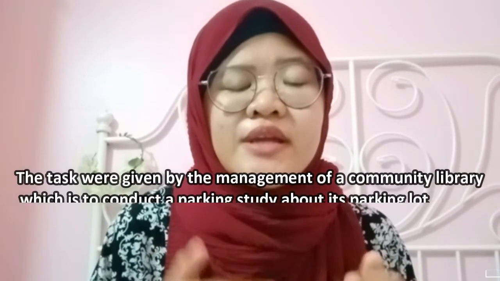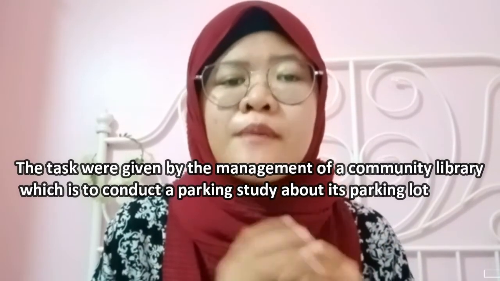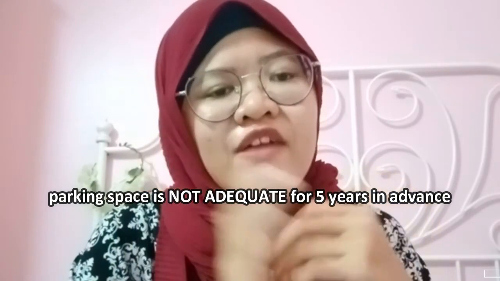Now it's time for me to conclude our presentation for today. I can say that J&F Highway and Transportation Sdn has done their task successfully. The task was given by the management of a community library to conduct a parking study for its parking lot. What we have done is, we were able to calculate the parking duration, the parking turnover, and lastly determine the parking occupancy every 15 minutes for each row and for the parking lots. So we are able to conclude that the parking space is not adequate 5 years in advance.